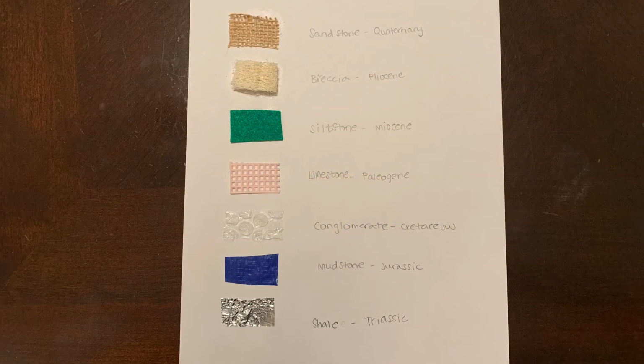First, let's go over the legend. The oldest rock layer is the tinfoil. It is a shale rock deposited in the Triassic period. The next rock layer is the tarp. It is a mudstone deposited in the Jurassic period. The next rock layer is the bubble wrap. It is a conglomerate deposited in the Cretaceous period.